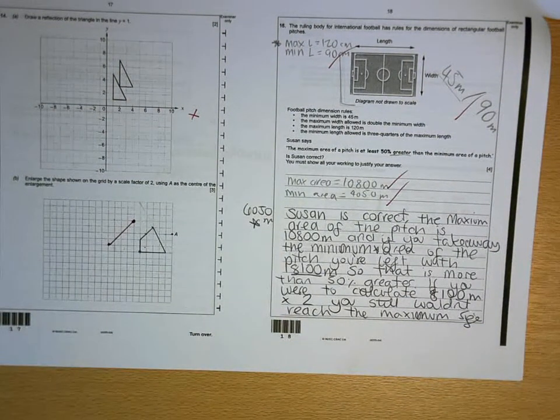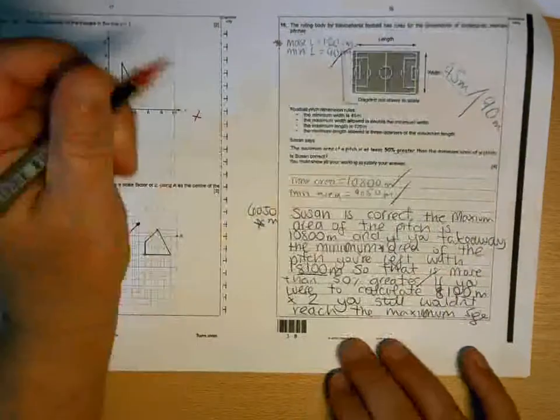Susan is correct. The maximum area of the pitch is that. That is more than 50%. Good. Well done.